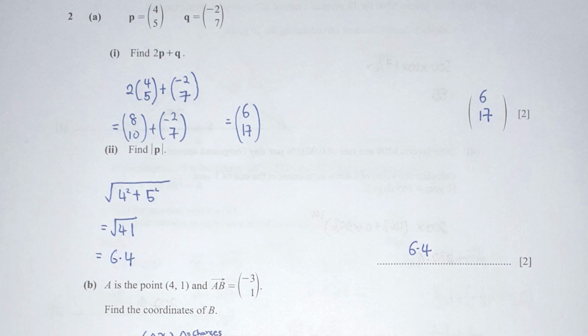So for part 2, whenever you see these two lines like a modulus function, all you need to do is to incorporate your Pythagoras theorem. So square root of 4 squared plus 5 squared, you get square root 41. And the final answer from it will be 6.4.